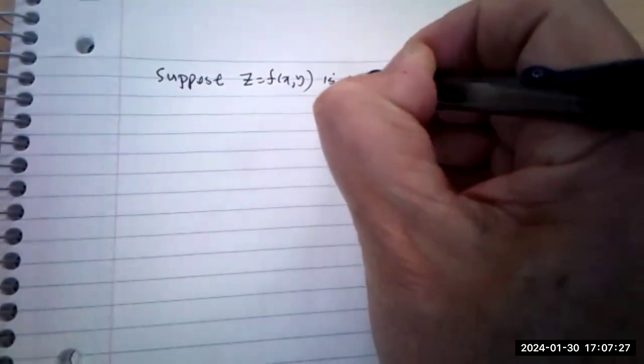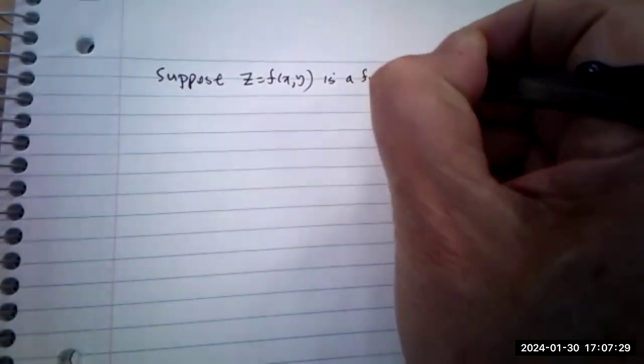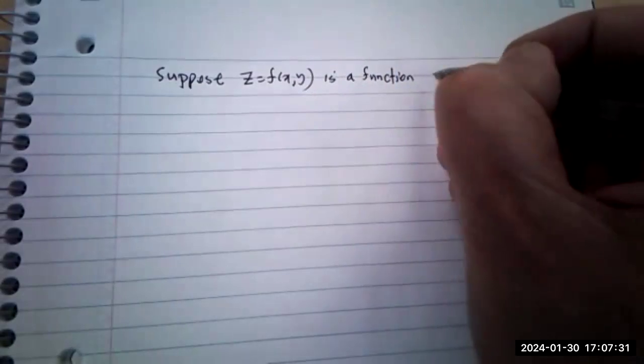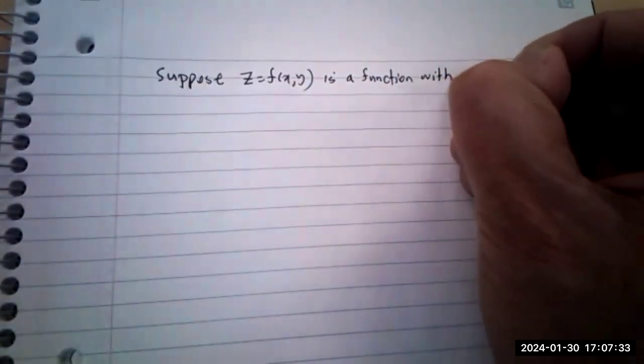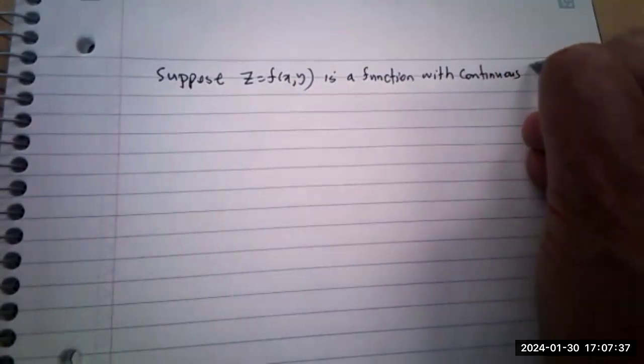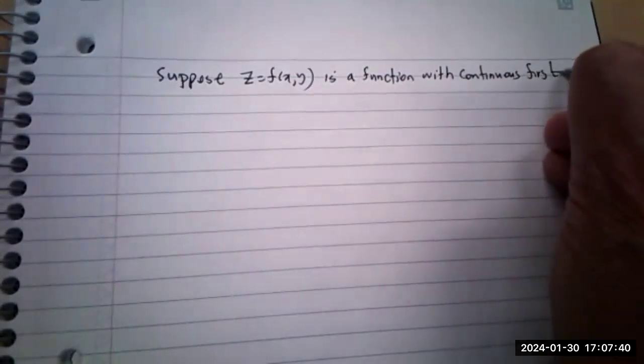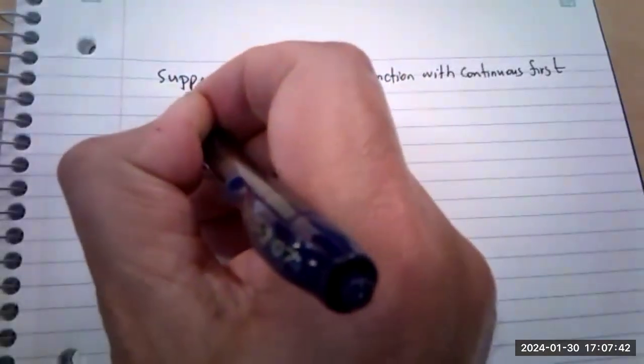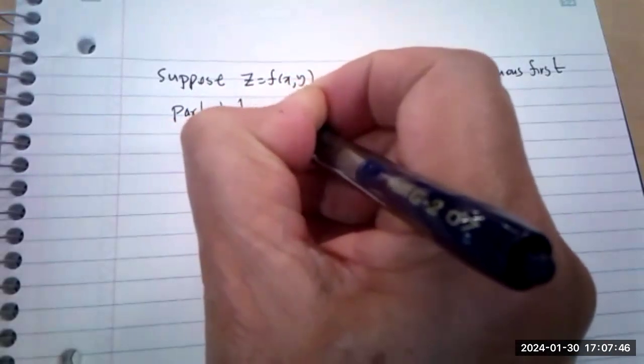You know that if they are continuous, when you want to differentiate, the order is not important. That's why. So suppose it is a function with continuous first partial derivatives.